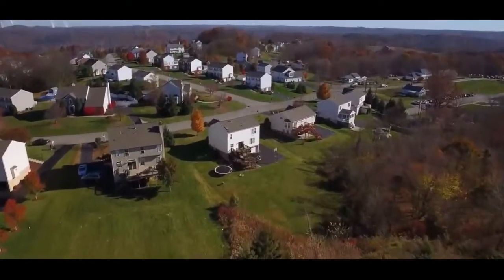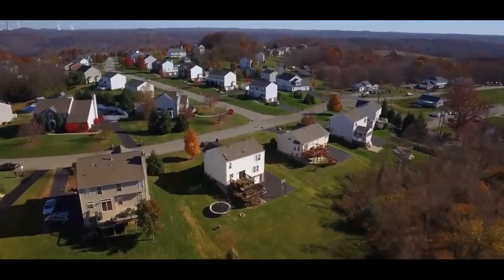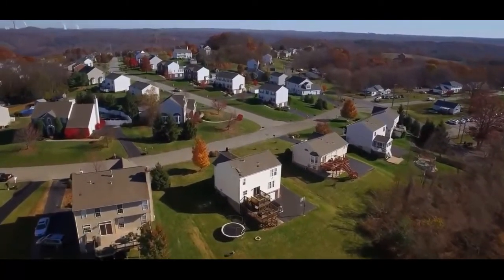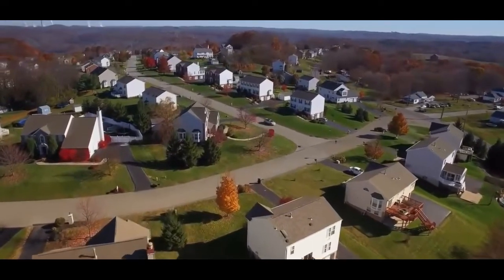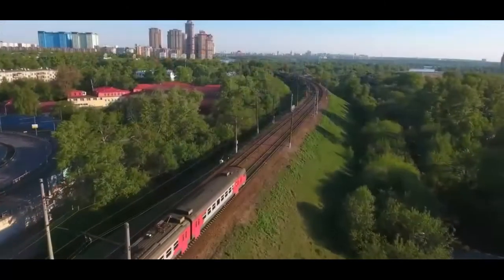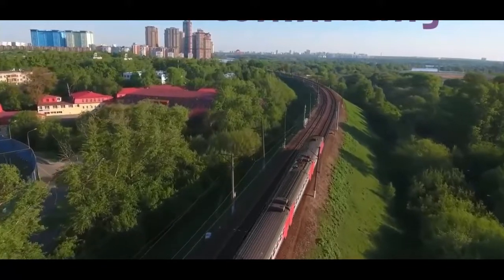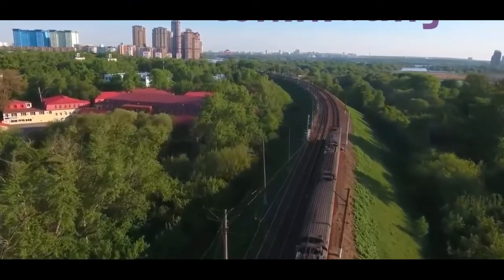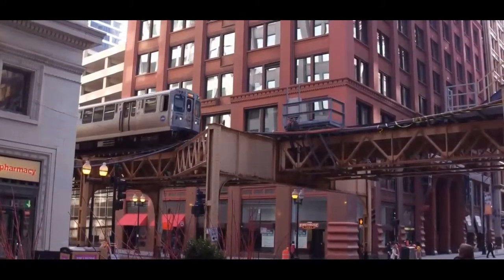A suburban community, or a suburb, is located near a city. It is not as populated as an urban community. There is less traffic and smaller buildings. Some people who live in suburban communities travel to a nearby city for work. This is called commuting. Look at the L train from Chicago.